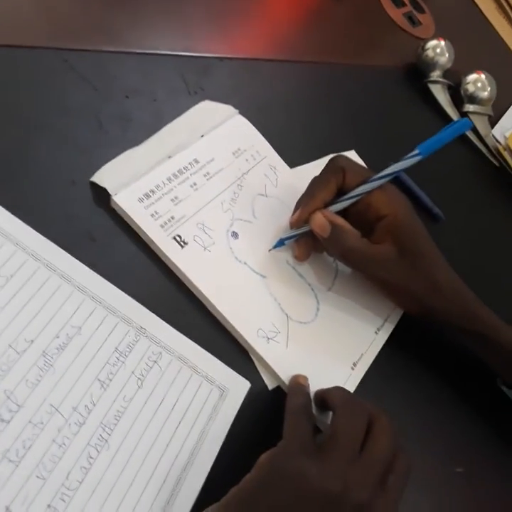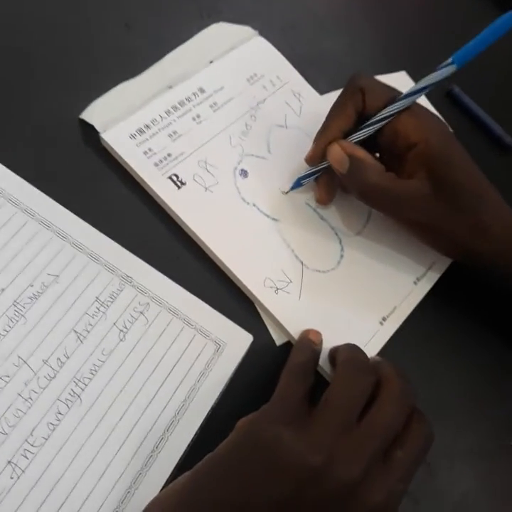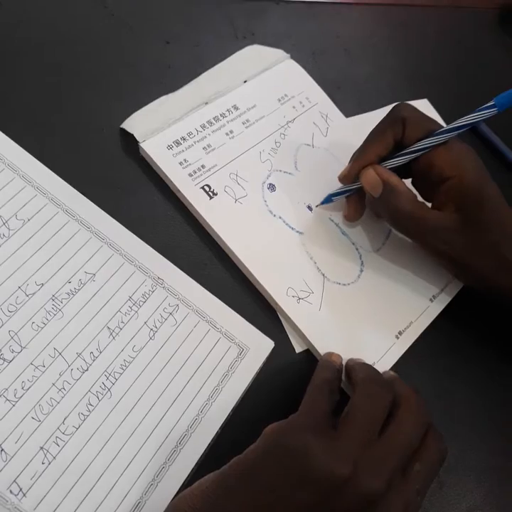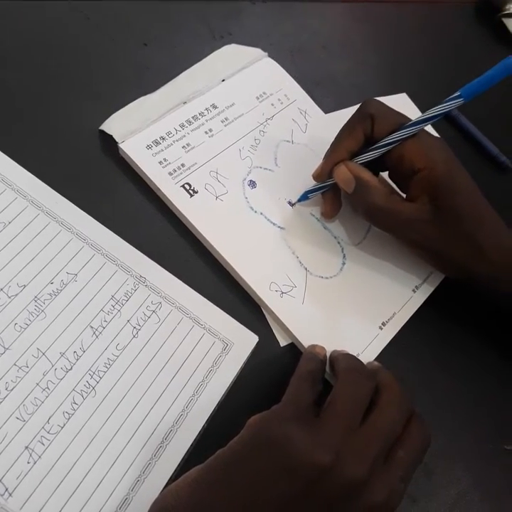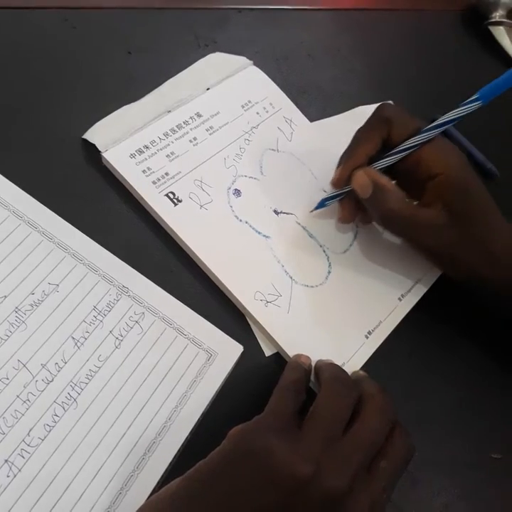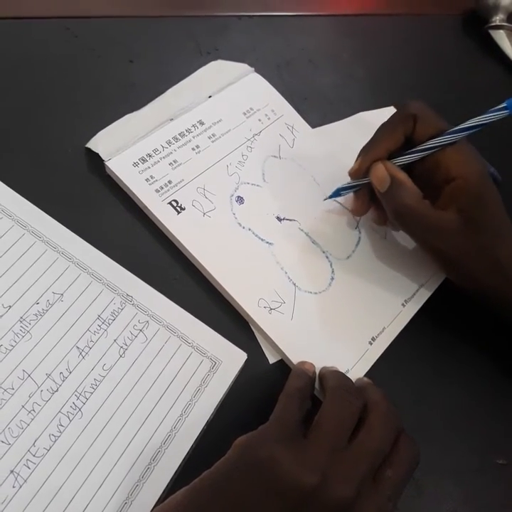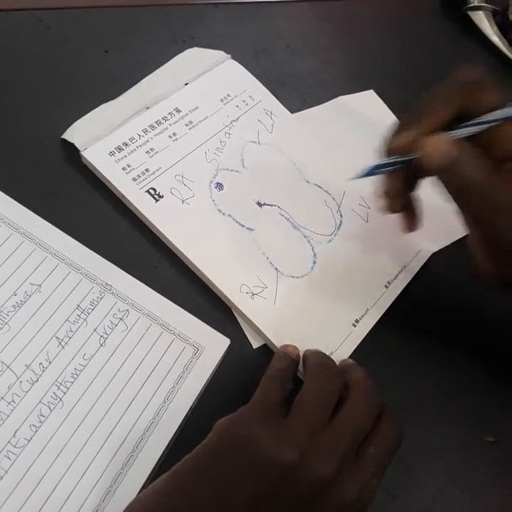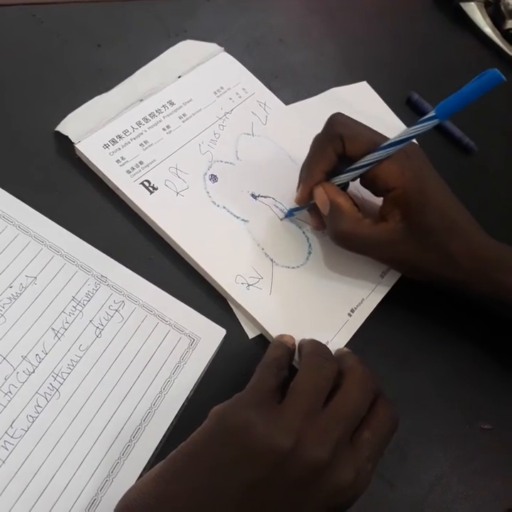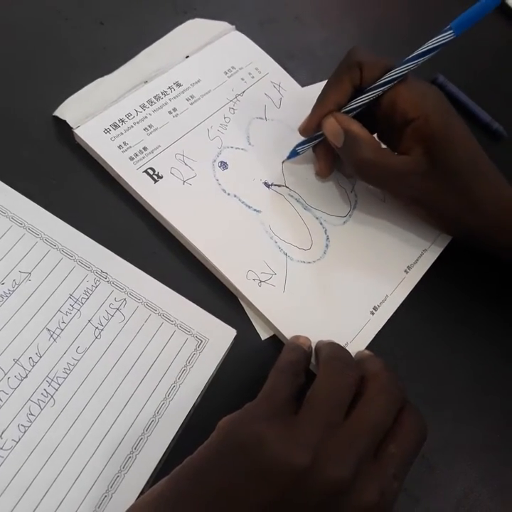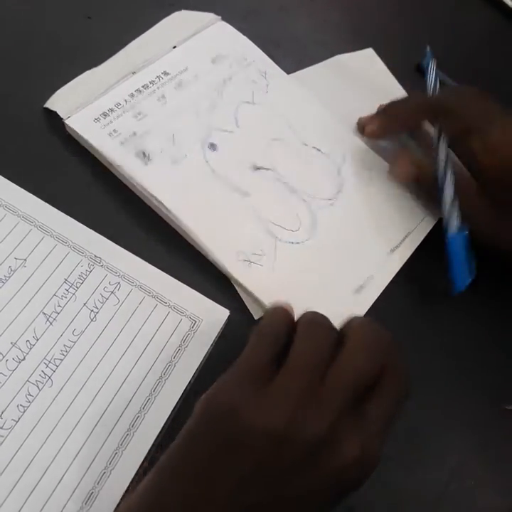And here we have the atrioventricular node. And here we have what they call the bundle of His. This is the electrical wire.